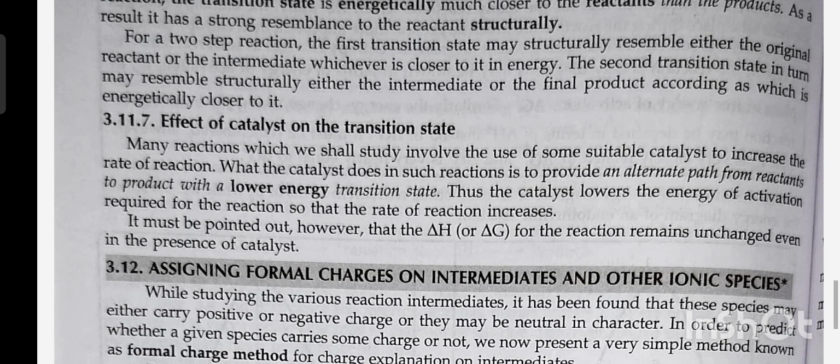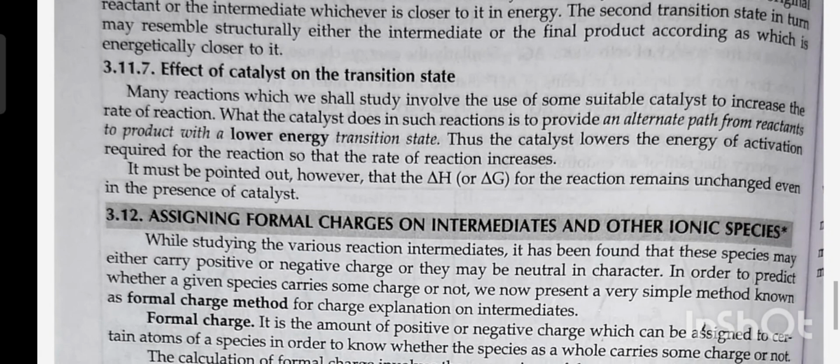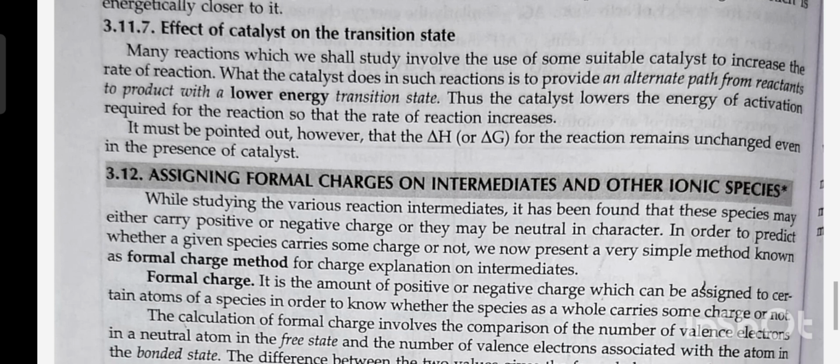Many reactions which we shall study involve the use of some suitable catalyst to increase the rate of a reaction. What the catalyst does in such reactions is to provide an alternate path from a reactant to product with a lower energy transition state. Thus the catalyst lowers the energy of activation required for the reaction, so that the rate of a reaction increases. It must be pointed out, however, that the ΔH, enthalpy of a reaction, or ΔG, which gives free energy for the reaction, remains unchanged even in the presence of a catalyst.